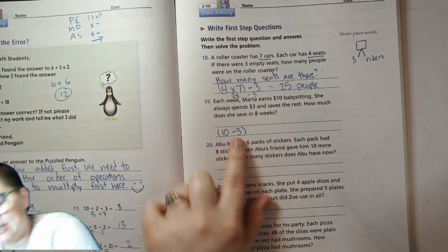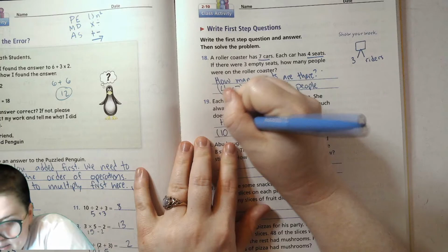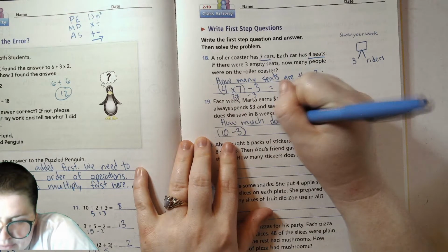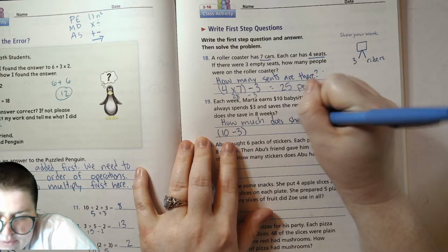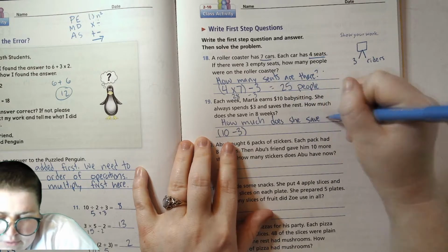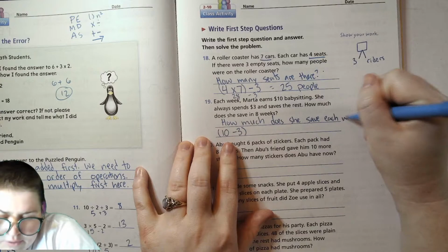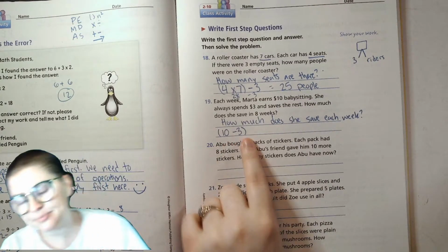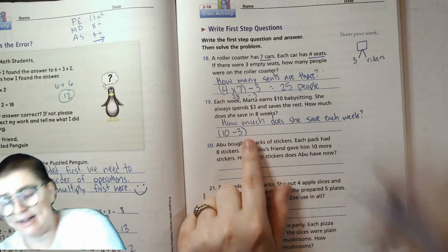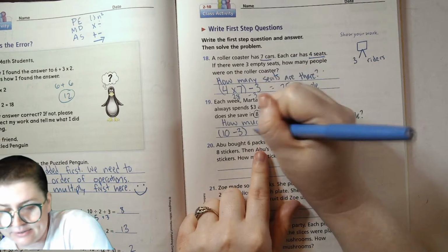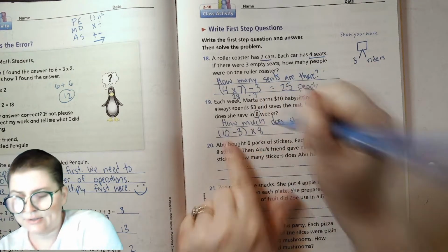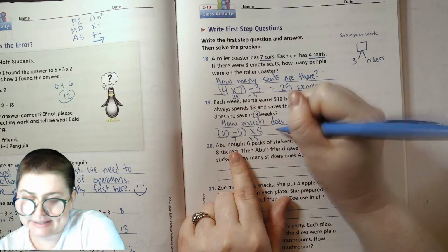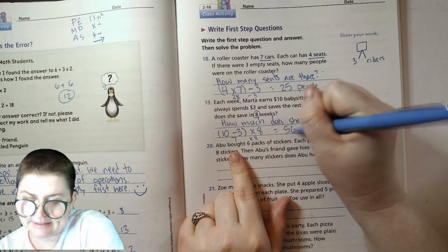So the first question is, how much does she save each week? Then, after we do that, we're going to multiply that amount by how many weeks, which is 8. So times 8. So 10 minus 3 is 7 times 8. That's going to be $56.